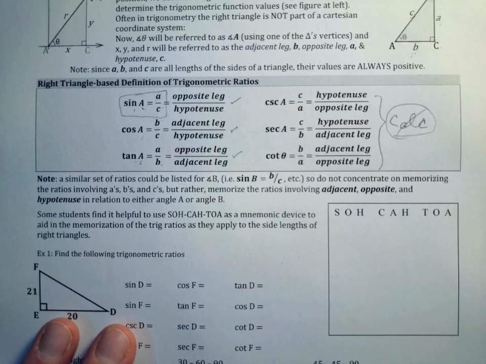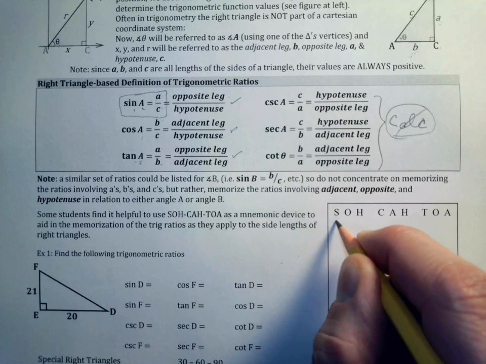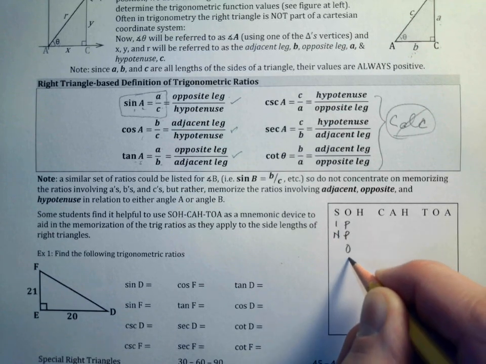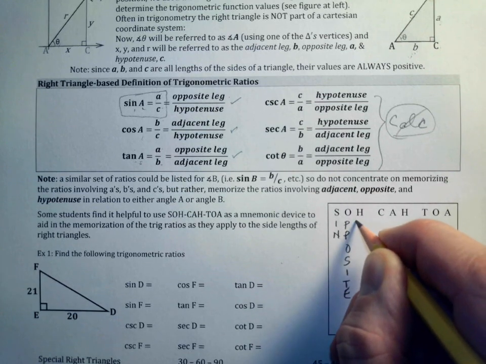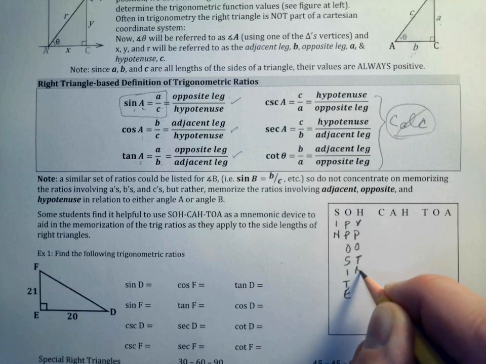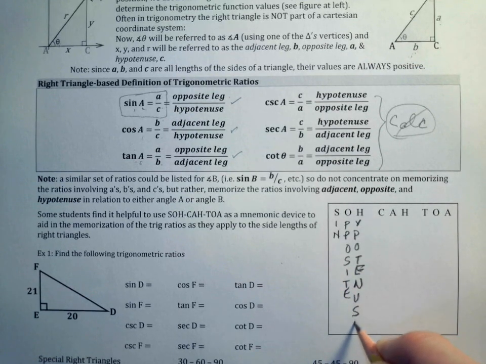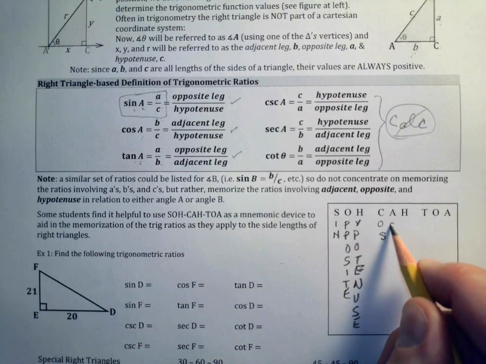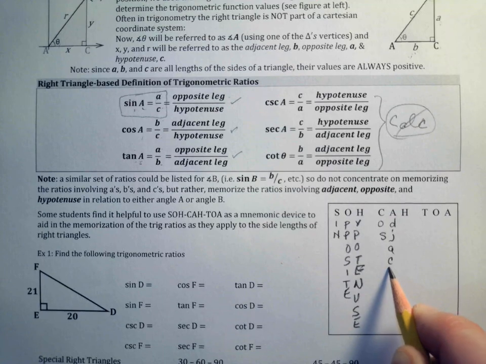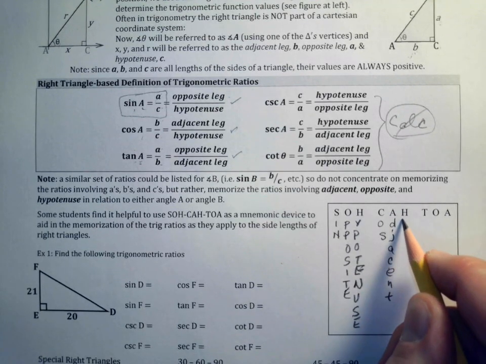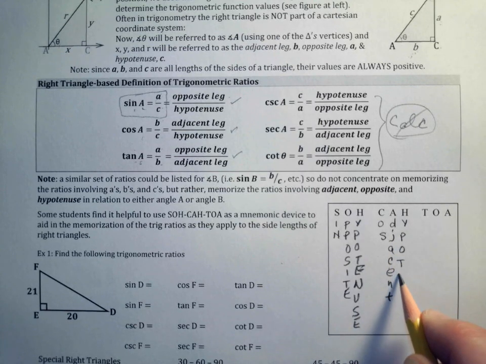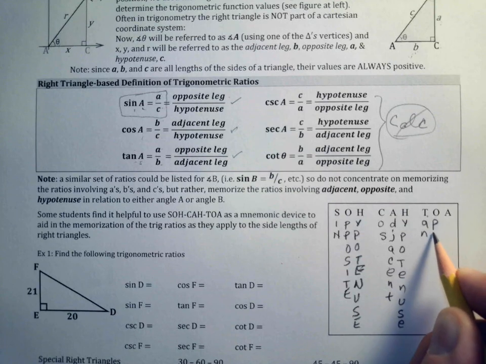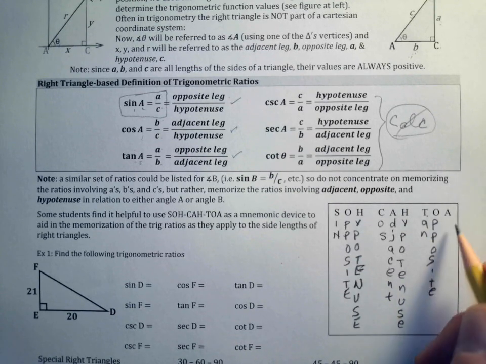What else? Okay, so SOHCAHTOA. So we're getting back to SOHCAHTOA, and SOHCAHTOA is just a mnemonic to help us remember that sine is the opposite over the hypotenuse, cosine is adjacent over hypotenuse, and that tangent is opposite over adjacent.